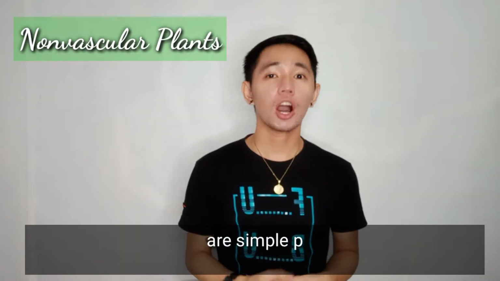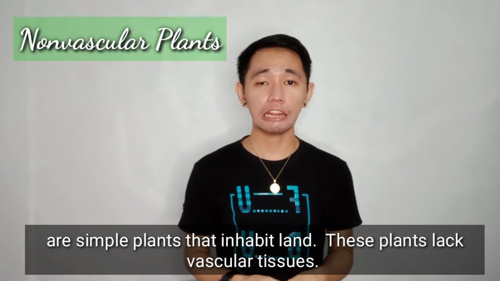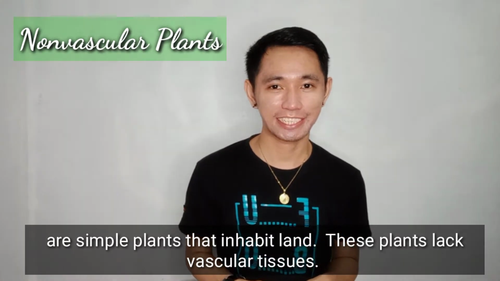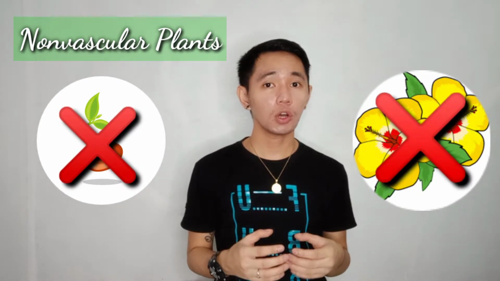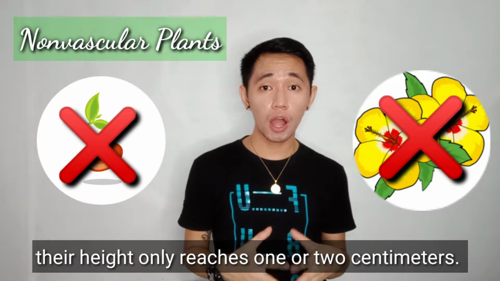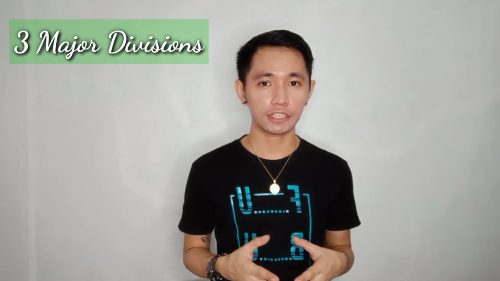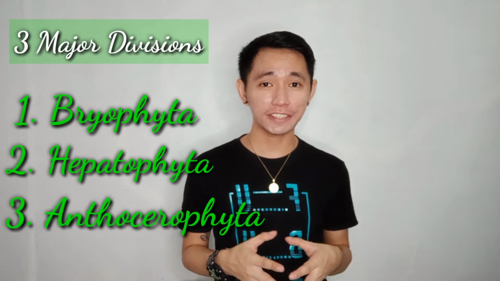Now, pag-usapan natin ngayon ang vascular and non-vascular plants. Non-vascular plants are simple plants that inhabit land. So, these plants lack vascular tissues. In addition, they don't form seeds or flowers. So, the height of these plants only reaches 1 or 2 centimeters. The non-vascular plants consist of 3 major divisions: the bryophyta, the hepatophyta, and the anthocerophyta.